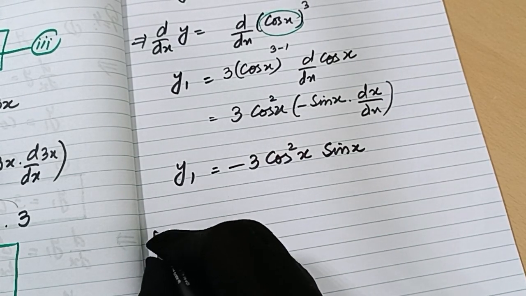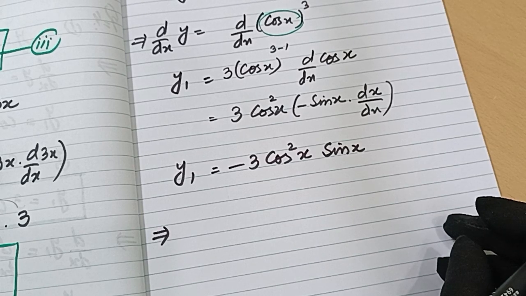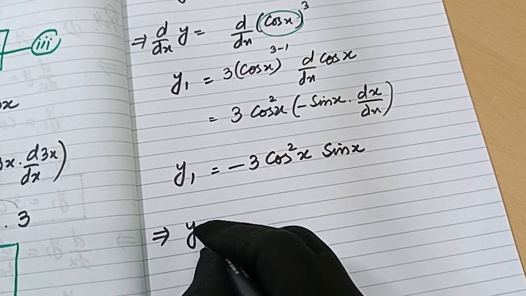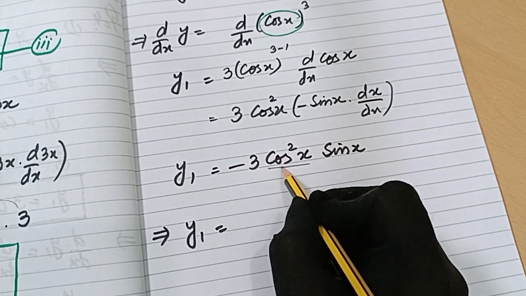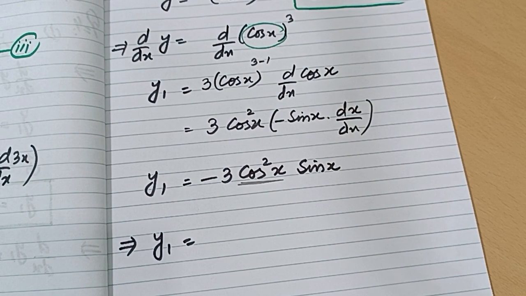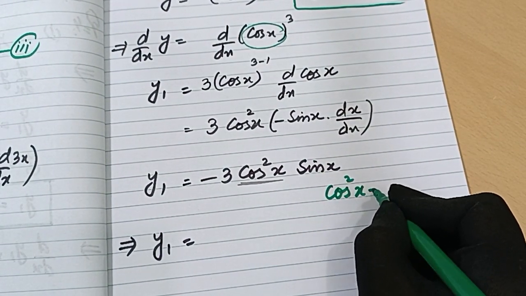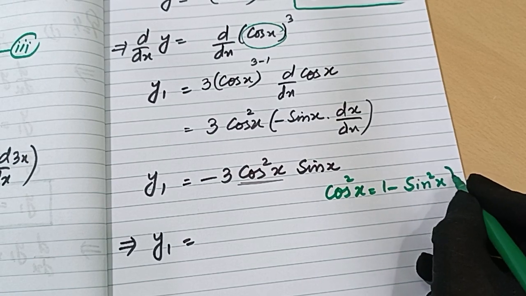Now if we apply the derivative again on this one, we would have to use the product rule. But before that we have one more strategy. We know that cos square x is equal to 1 minus sine square x.